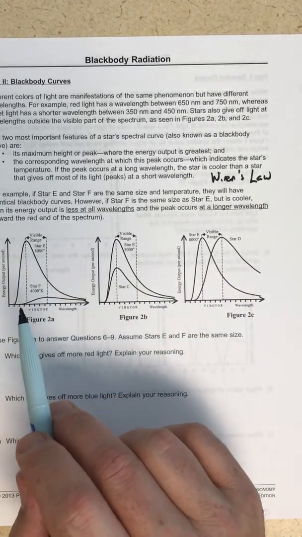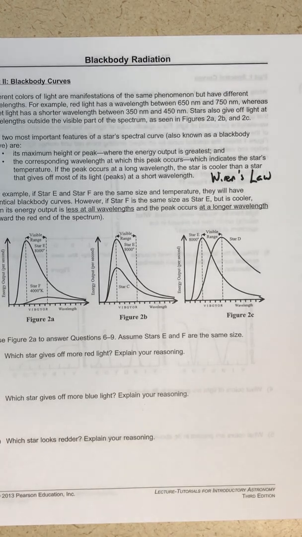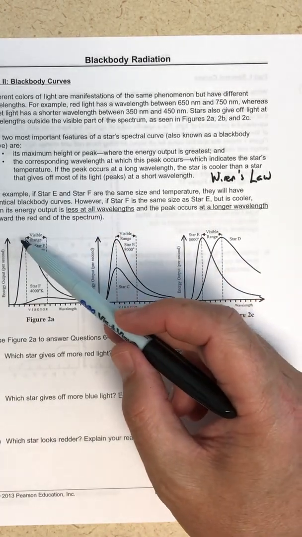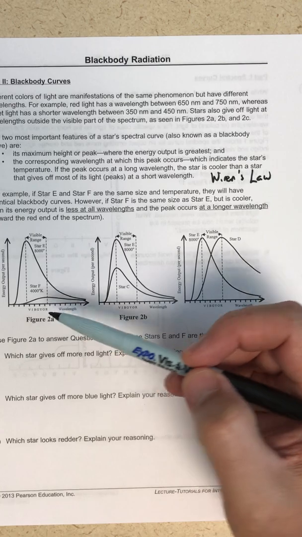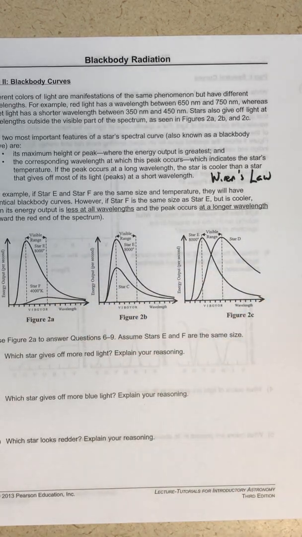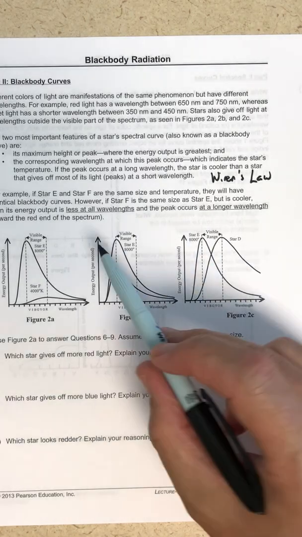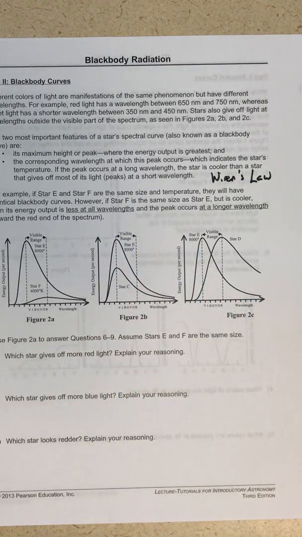All right, so for example, if we're looking at star E and star F in figure 2a, and they are the same size and temperature, they will have identical blackbody curves. However, if star F is the same size as star E but cooler, then its energy output is less at all wavelengths, and the peak occurs at a longer wavelength toward the red end of the spectrum. So the less at all wavelengths, that's the consequence of the Stefan-Boltzmann law.